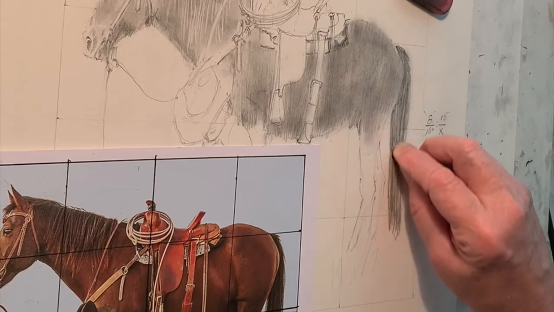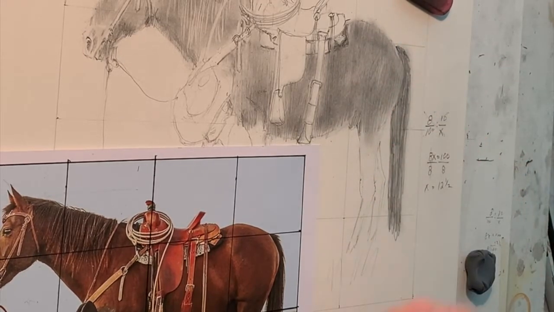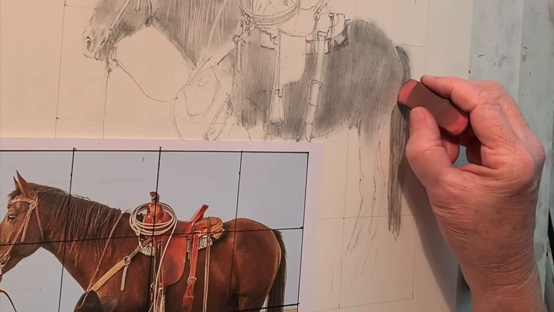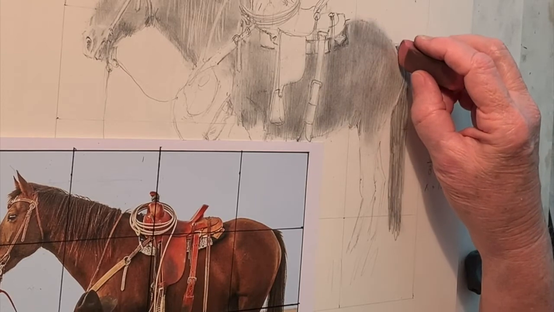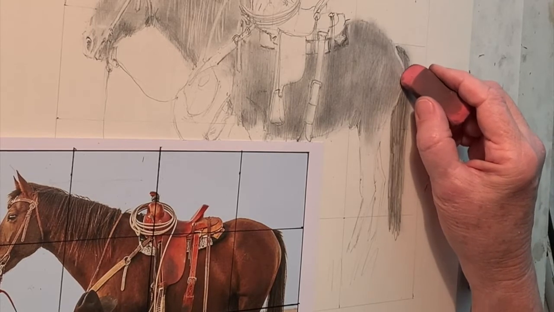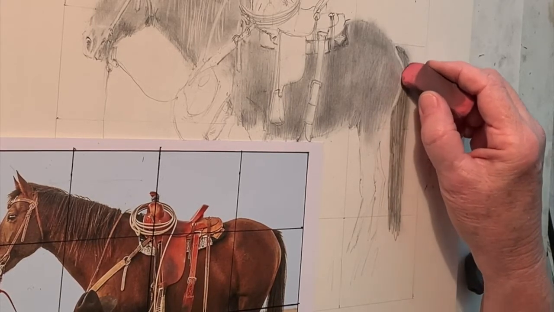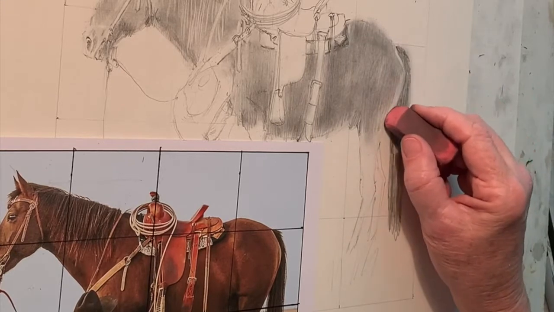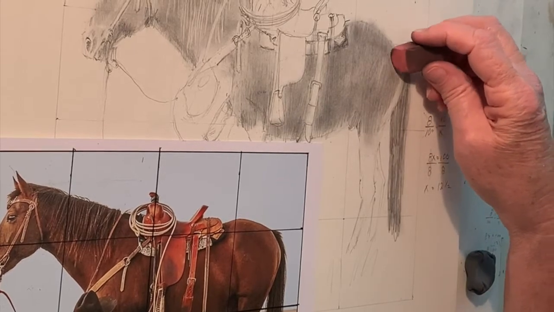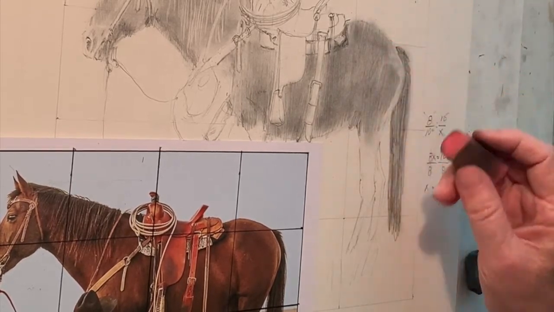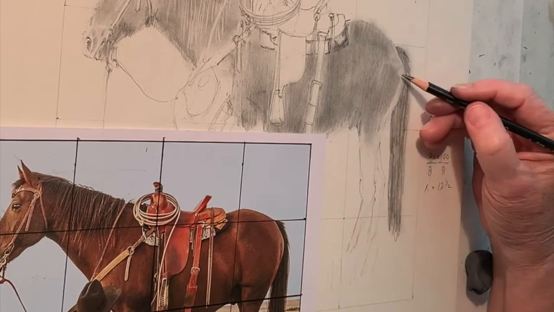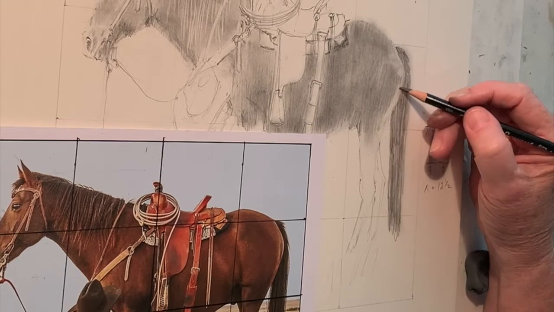Okay, now I can begin to lighten some of these areas. Like there's a little light area that's just right around the edge here. It kind of comes up like that. And there's a little light area on the very edge there. Sort of comes down. This area right in here is a little lighter. And you can see there's a ridge right here, or an indentation right there. So we want to indicate that.